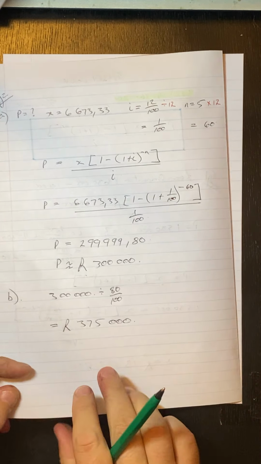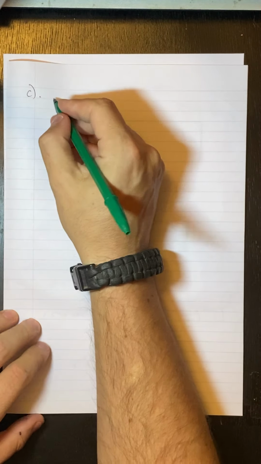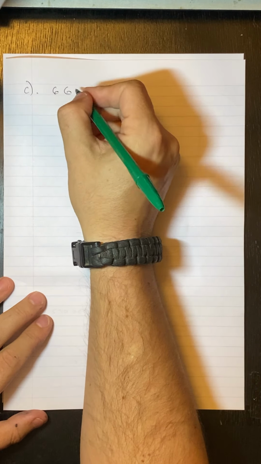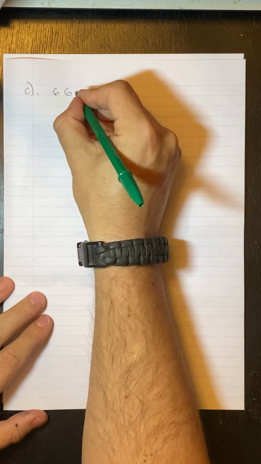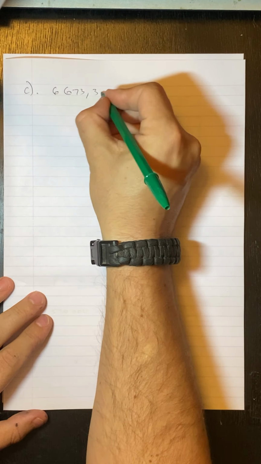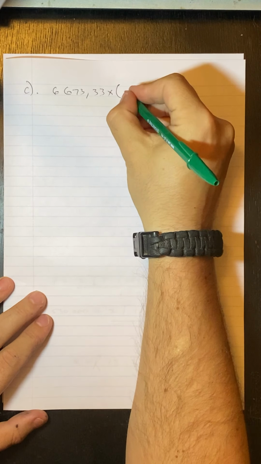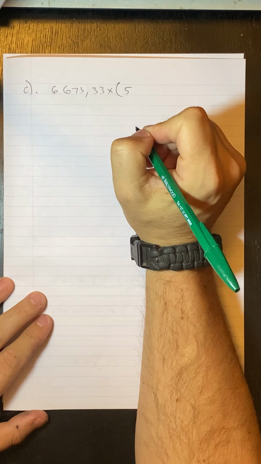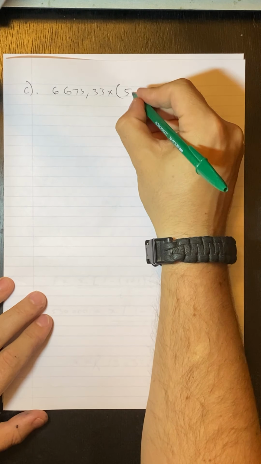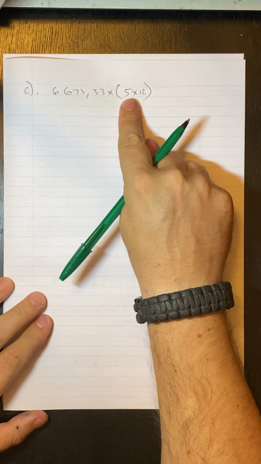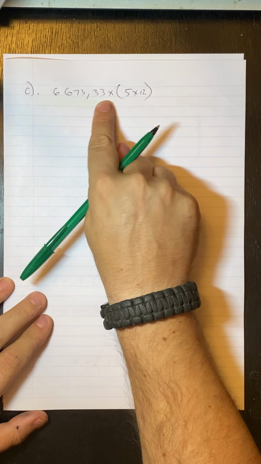So what I can do is take that 6,673 Rand and 33 cents, and multiply it by the time period. The time period is 5 years, but that is a monthly payment, so I need to multiply that by 12 to convert that into months. So that is what she's paying in total.